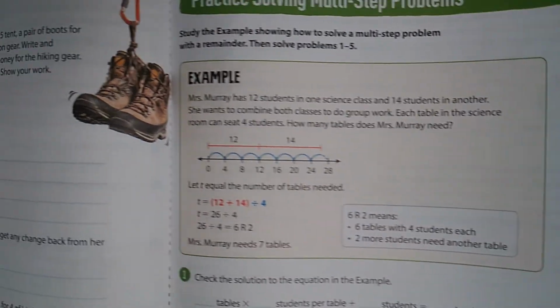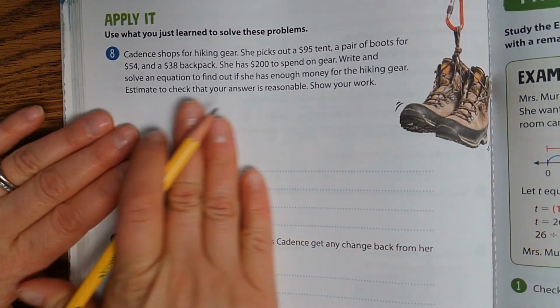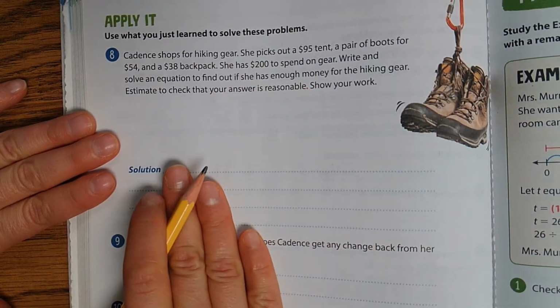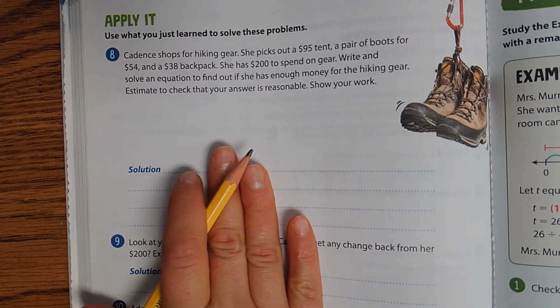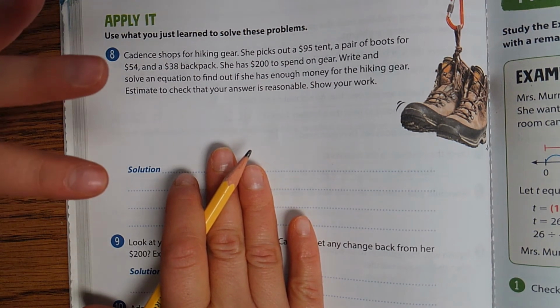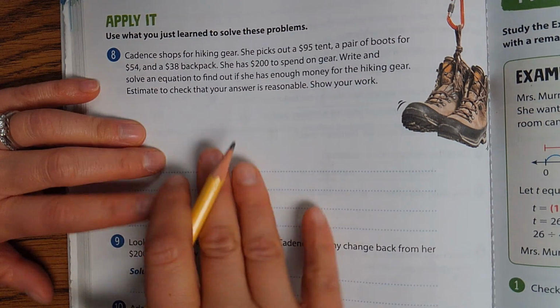Okay, so now I want you to use whatever method you want to use to solve this. But let's go through it together. You have to write and solve the equation. You have to write an equation. How you find the equation can be up to you, but you have to write the equation.